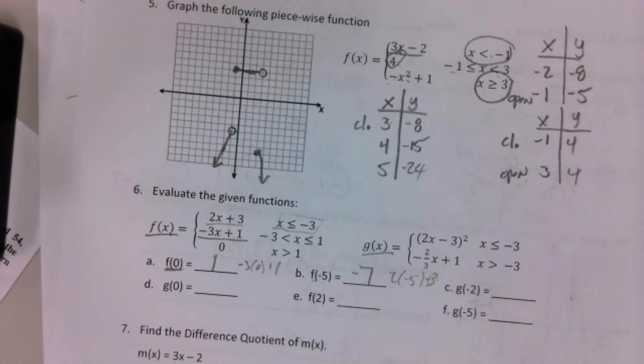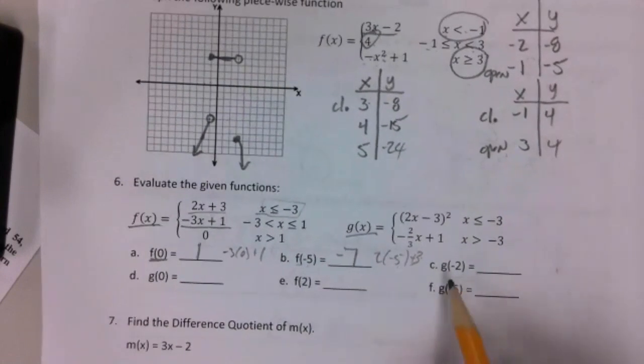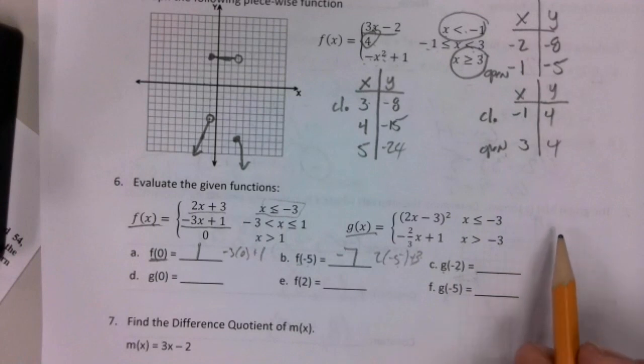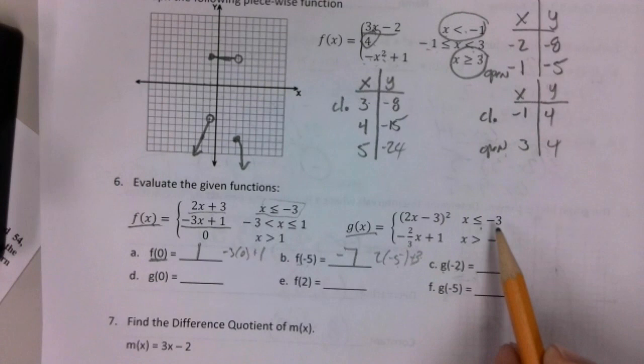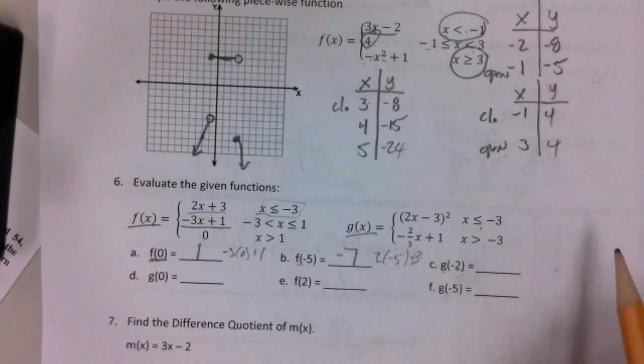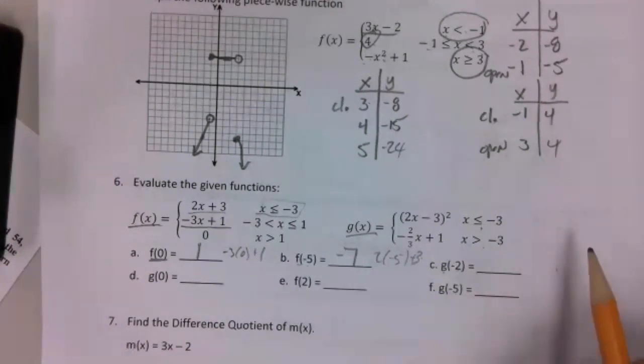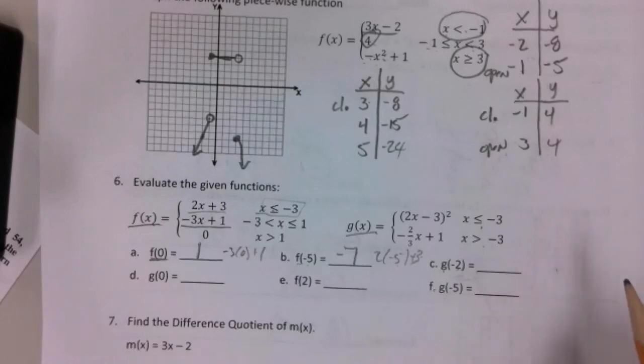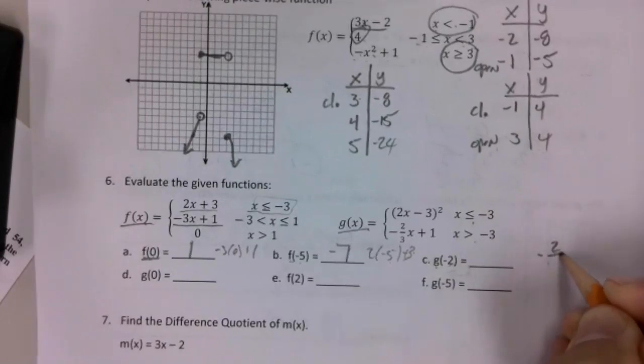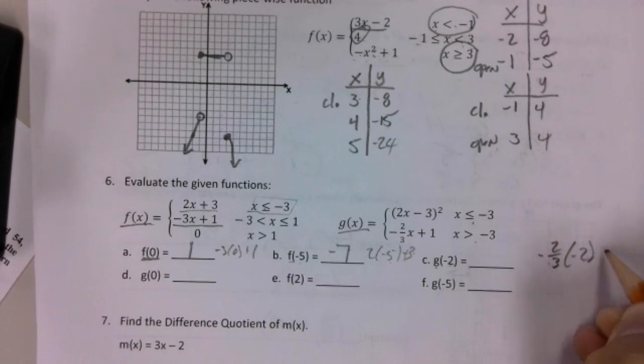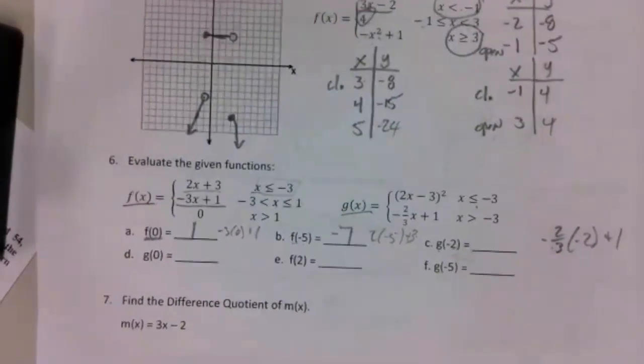C. Now I want to use my g function, g of negative 2. Oh boy, this is one that throws everybody off. Is negative 2 less than or equal to negative 3 or greater than negative 3? Greater than. So I've got negative 2/3 times negative 2 plus 1. Well, guess what? You're bad at fractions. Okay.